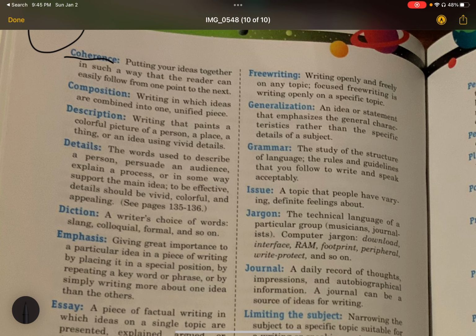So coherence is making sense, putting your ideas together in such a way that it's easy to follow. Composition is just a piece of writing. It's kind of a generic term. Description, you all know what that is. It's when you appeal to the senses by painting a vivid picture, giving lots of sensory details.